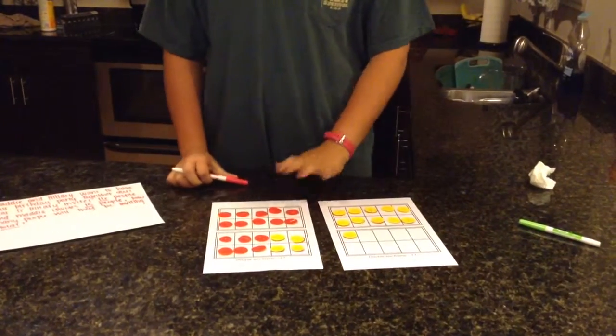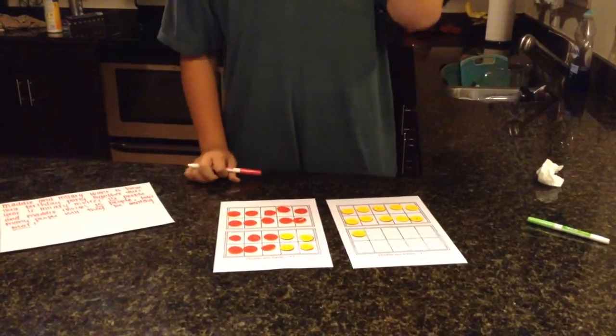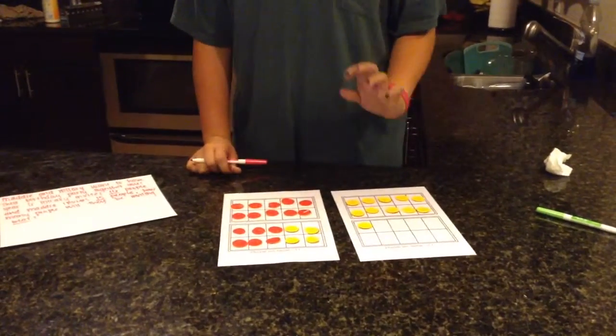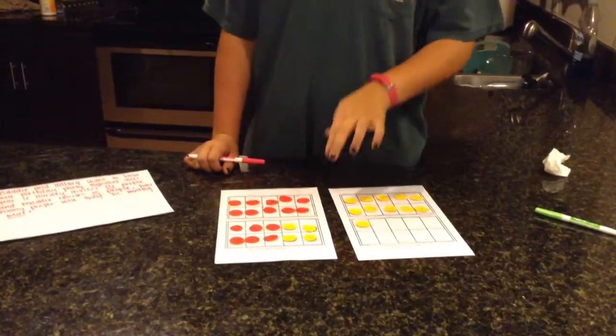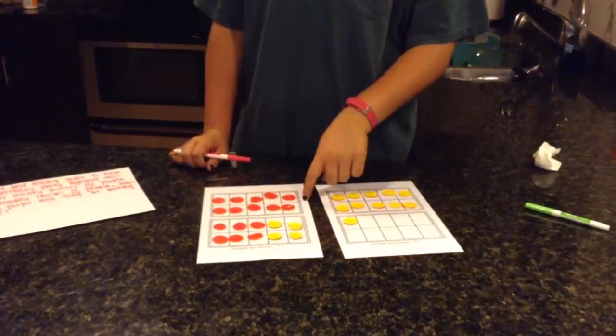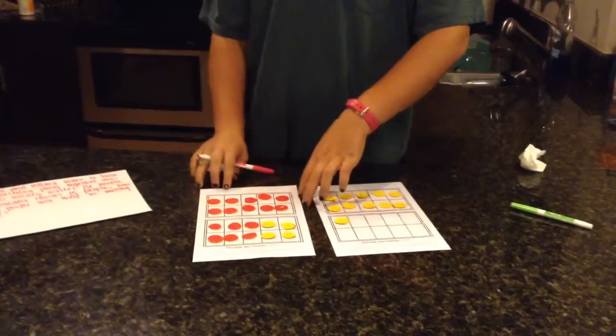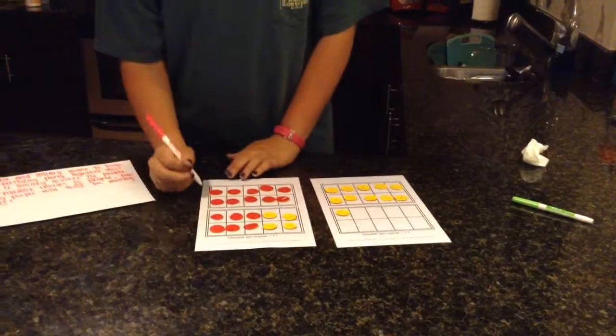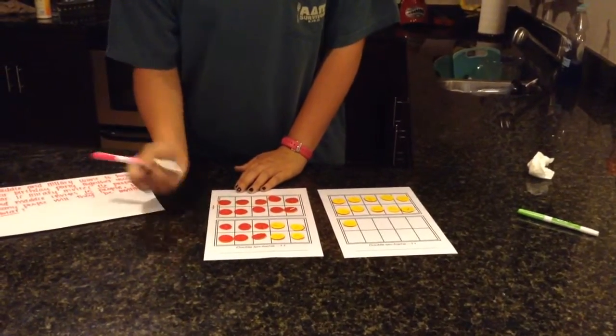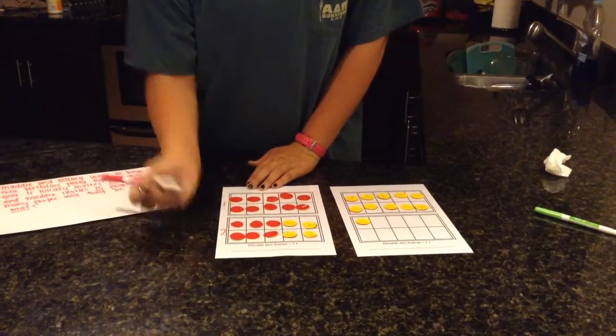So now that both of these are full, that means, since we talked about it earlier, that there is 10, 20. I'm getting the number 20 from the fact that two double 10 frames are full. And since one 10 frame is full, that means there's 10. So that means there are 20 on this page because 10 plus 10 is 20. So 1, 2 are completely full.